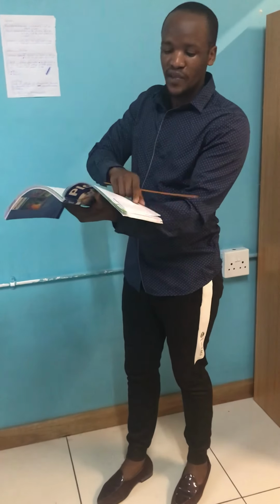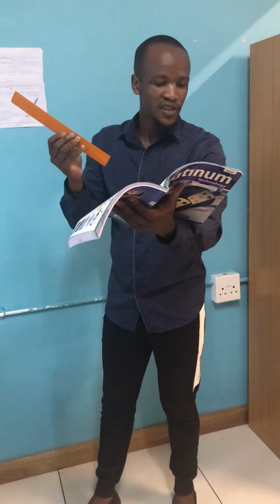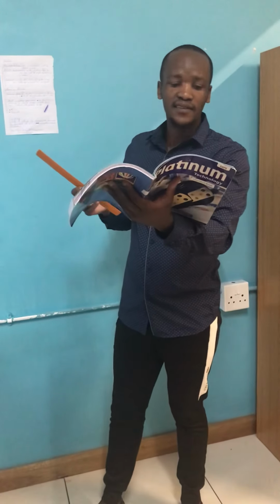I would like to explain more about span. Span is the distance from one end to the other end of an object.